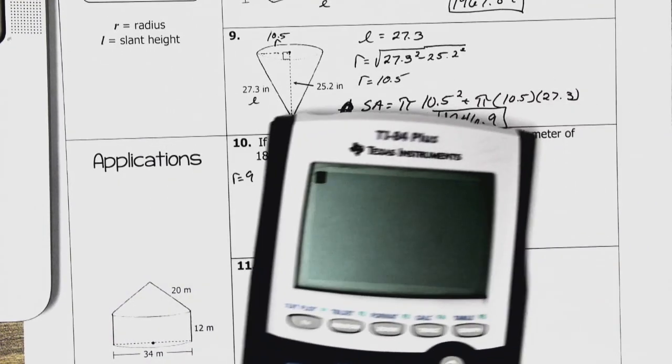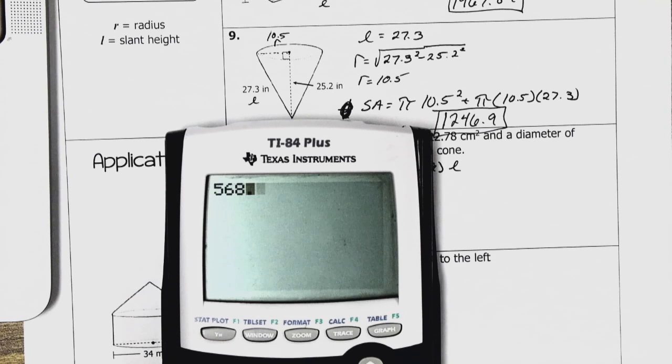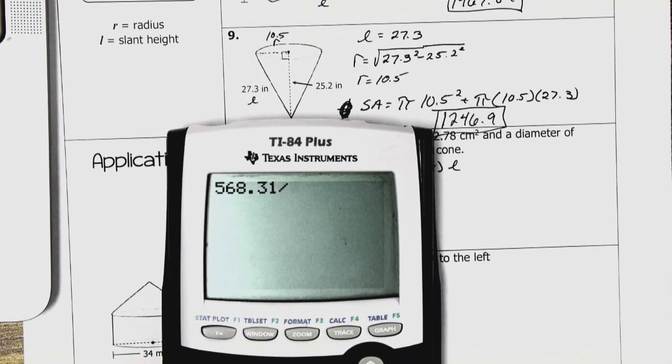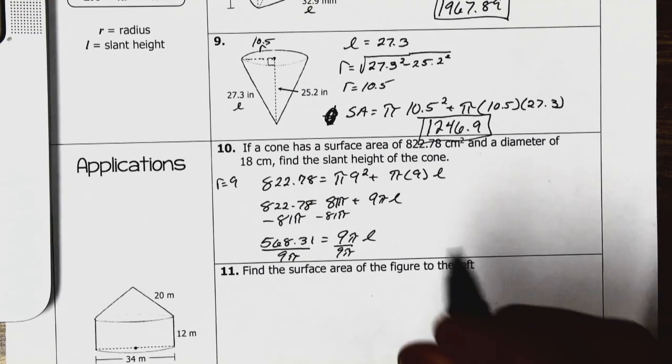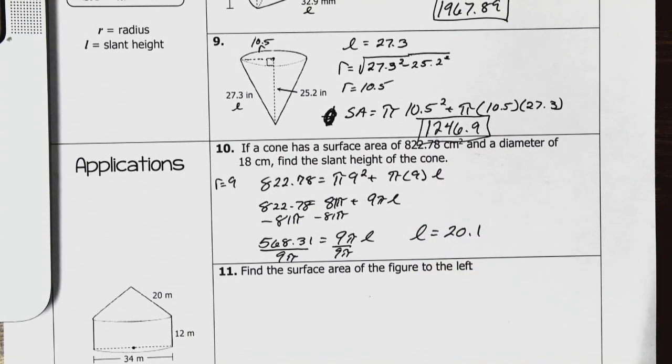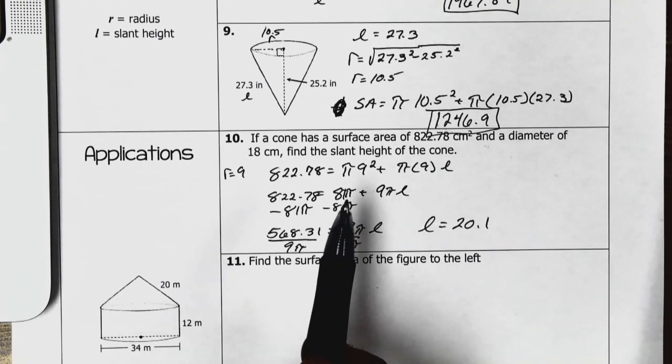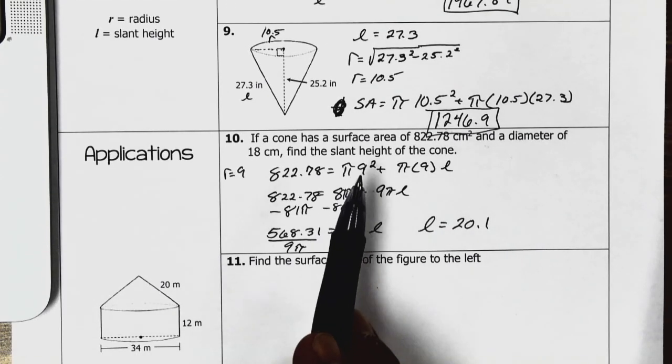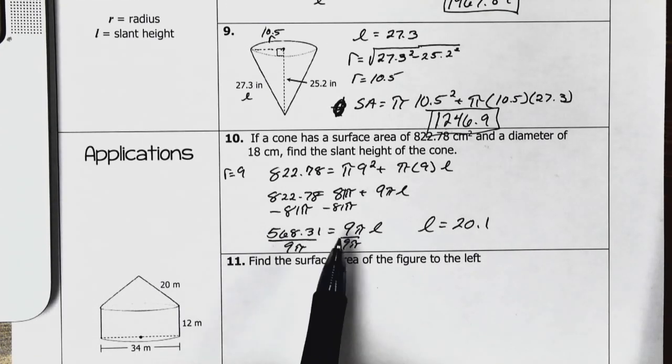So 568.31 divided by parentheses 9 pi. There it is. So that's going to get me 20.1. So L equals 20.1. And yeah, that's the answer. So just kind of setting it like this. Just keep it in the form of pi, and then when you get down here, then you can do your rounding.